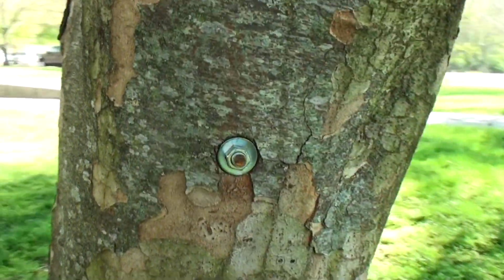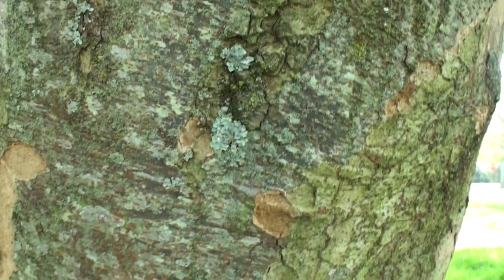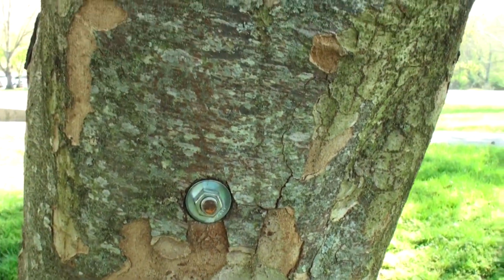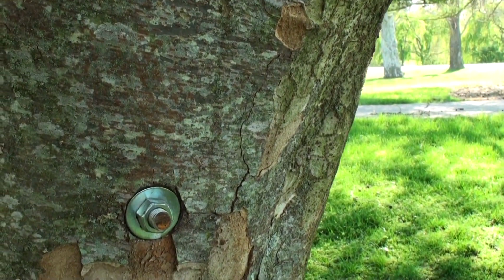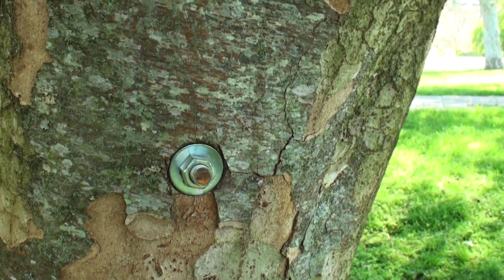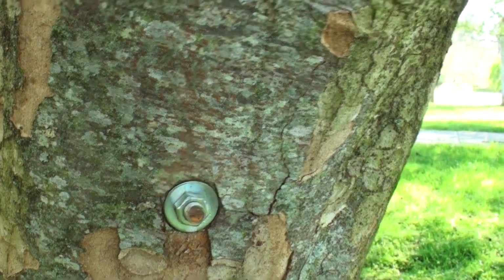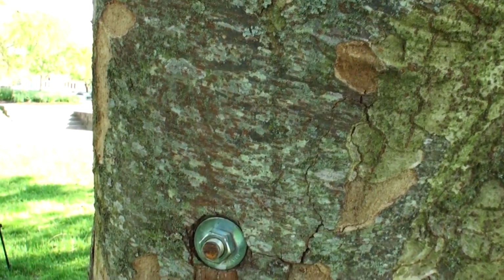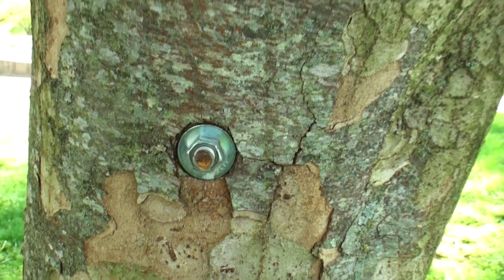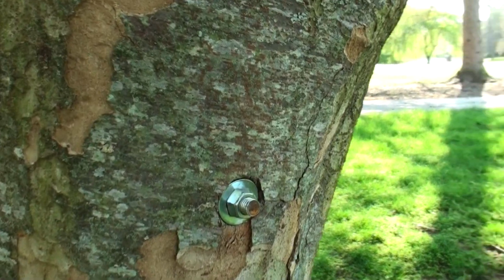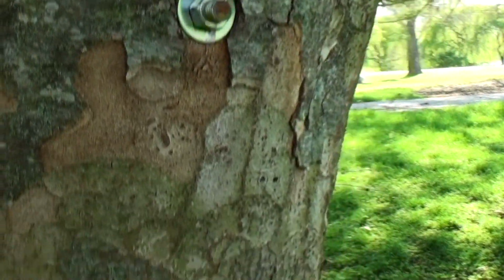You can see here how the tree has put on some additional callus and woundwood development over the last year around the perimeter of the washer and the nut. In this particular case, we did not countersink the washers against the sapwood by removing bark. Everything that you're seeing here is the natural development of the callus and woundwood.